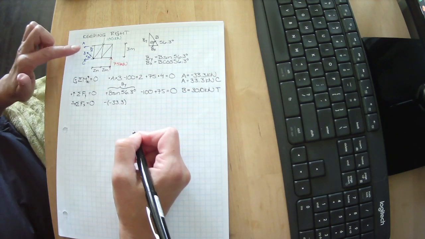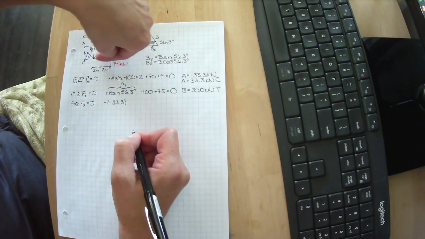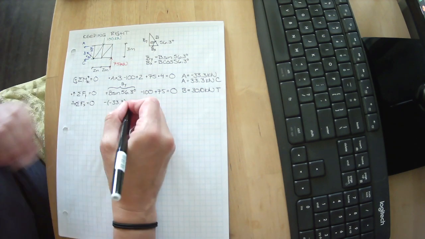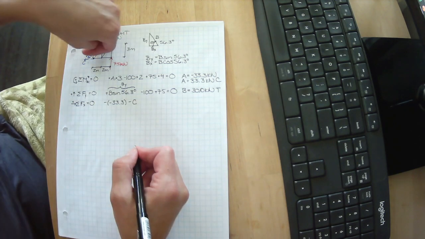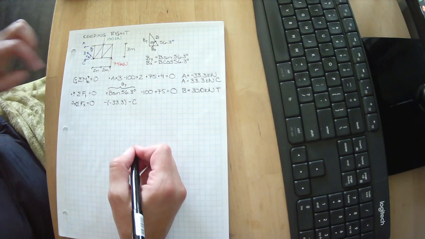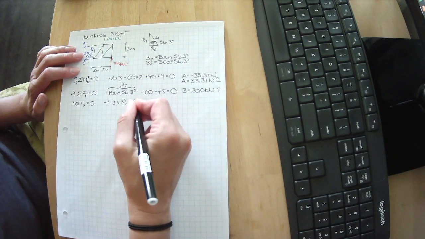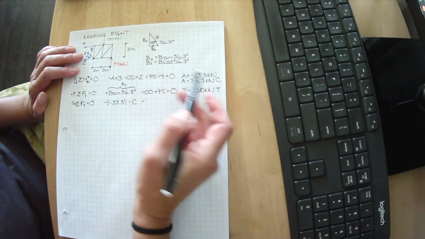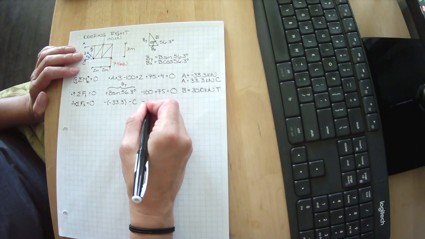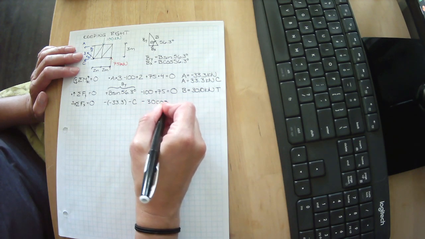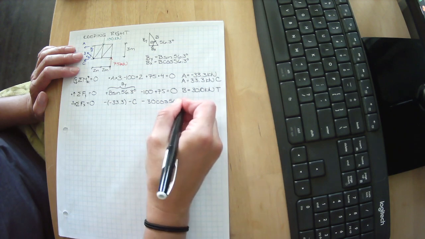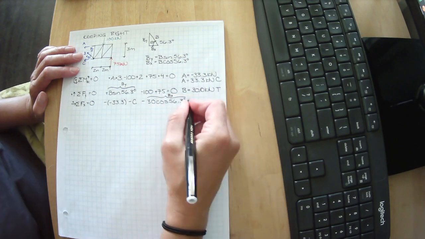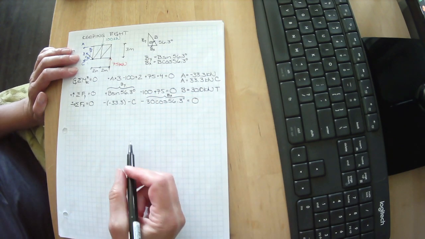A is going in that direction, which is negative, and I calculated that A is minus 33.3 cosine 56.3. I have that C is going in the negative direction, so minus C. And I have BX is going in the negative direction, so minus BX. We know that BX is B cosine 56.3, and we know what B is. So minus 30 cosine 56.3 degrees. If it's helpful, I can remind you that this is just BX. All of that equals 0.